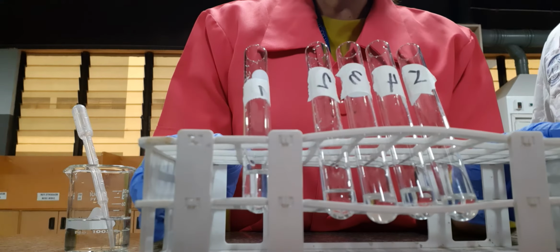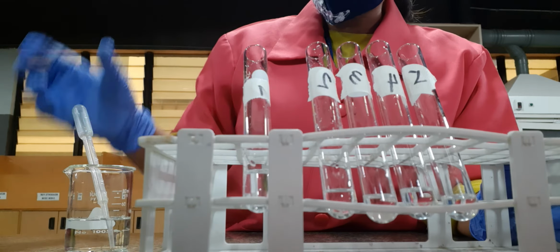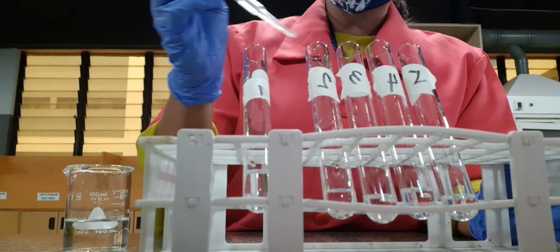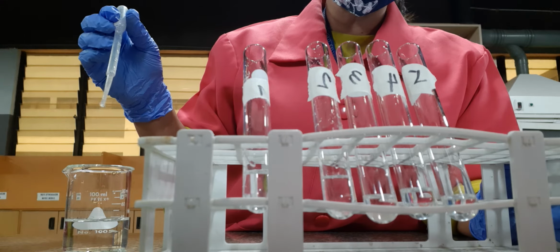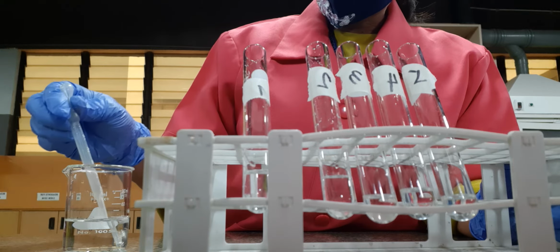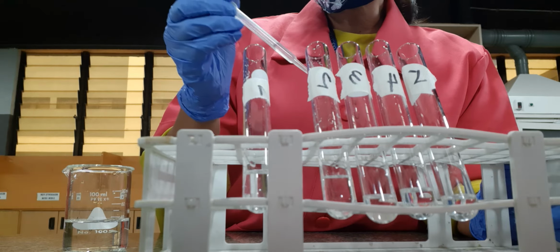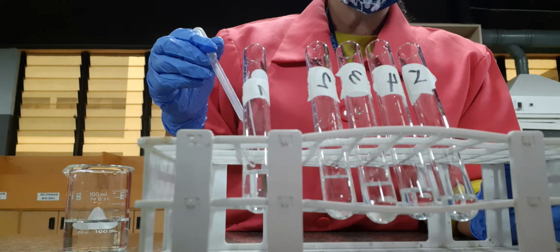So we have here our formaldehyde and water. And then the next one is acetaldehyde and water. Take note of the color. And then we also have the acetone and water.